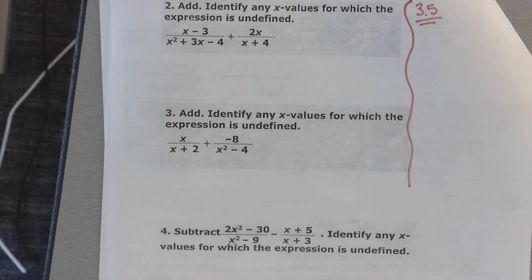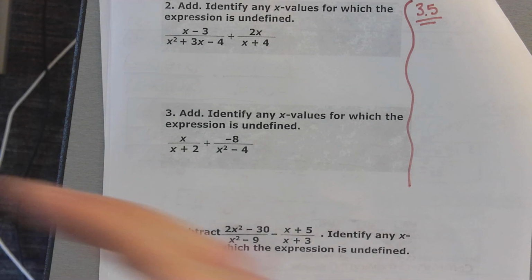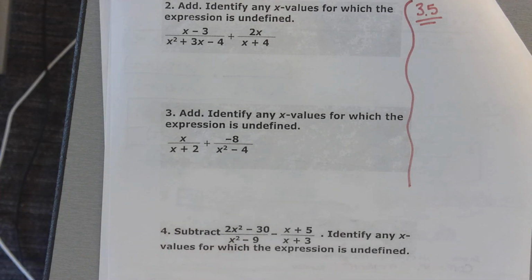All right, let's take a look at number 2. Do I have a common denominator? No. We didn't think it'd all be like number 1, did we? No, we had hope. You can hope. Every time I watch Titanic, I hope it doesn't hit the iceberg. But guess what happens every time?